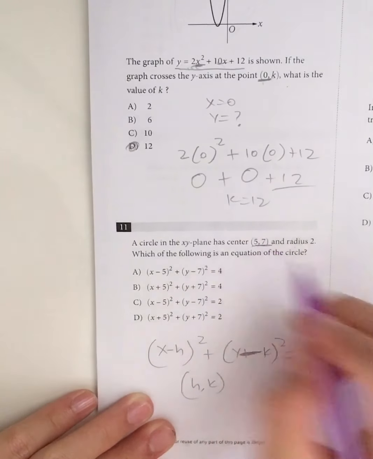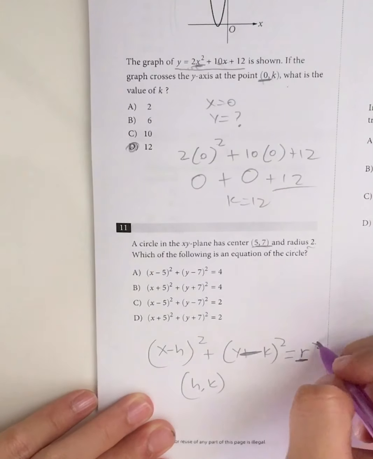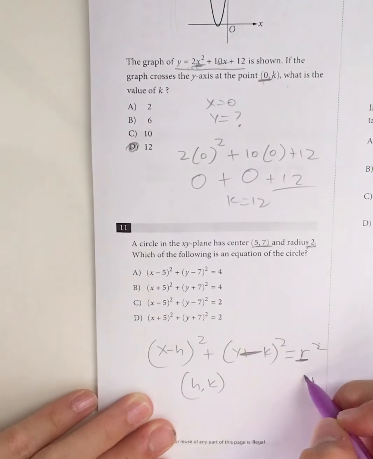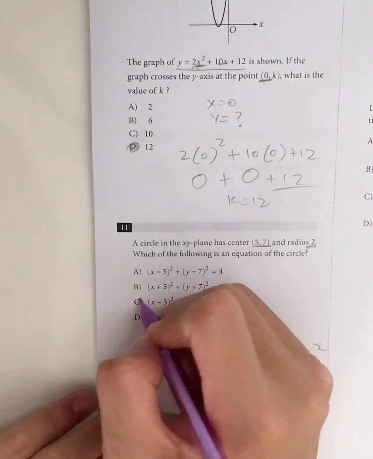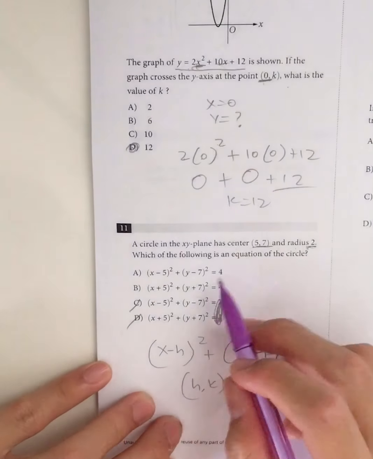They gave you the center, 5, 7. What is the radius? The radius is r. So r squared is equal to 4, right? Because the radius is 2. 2 squared is 4. So you can eliminate C and D as your choices because this is going to be 4, not 2. And now let's look at the center.